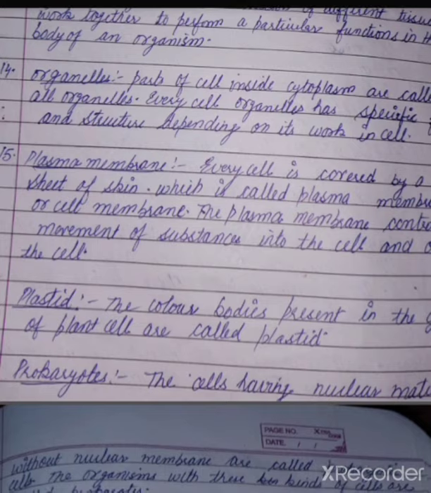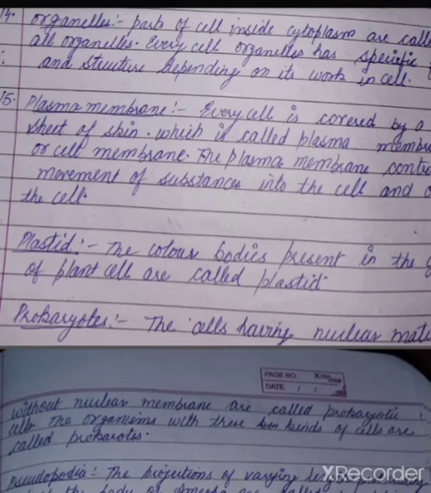Now the next one is unicellular, meaning if the body is made up of only one cell, then it is known as unicellular. The organism made up of only one cell is called a unicellular organism. Now the next one is vacuole. The vacuole is a blank looking structure in the cytoplasm, and it helps in storage of food. In an animal cell it is very small, but in a plant cell the vacuole size is very big because it helps in storage of food.